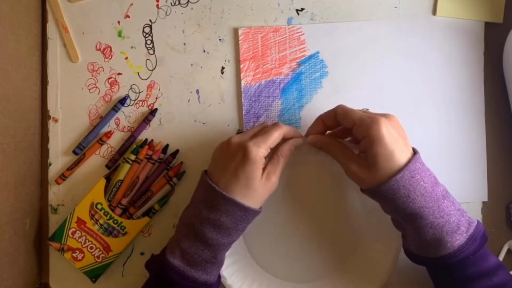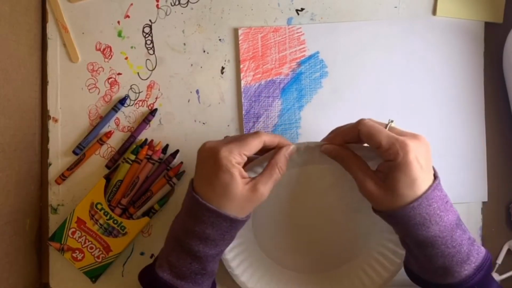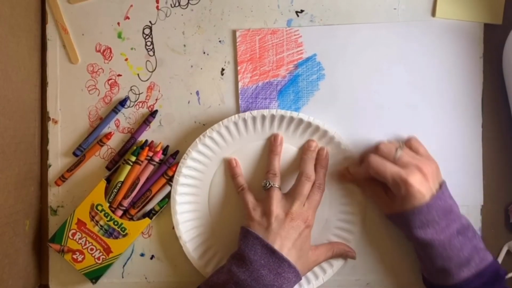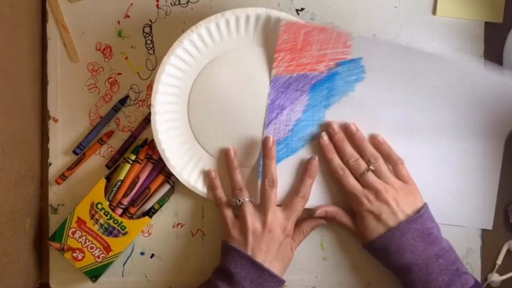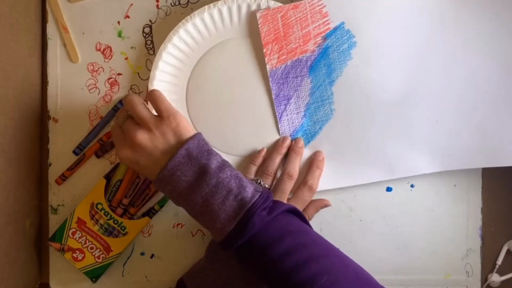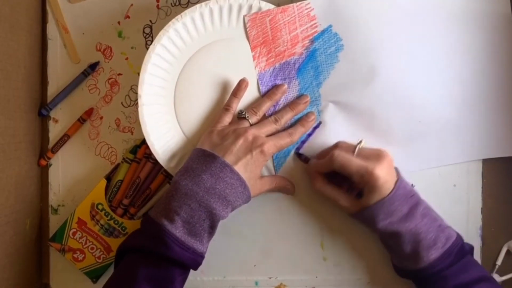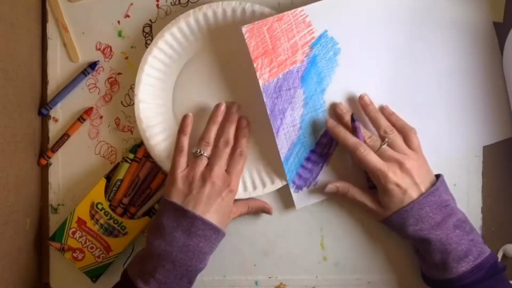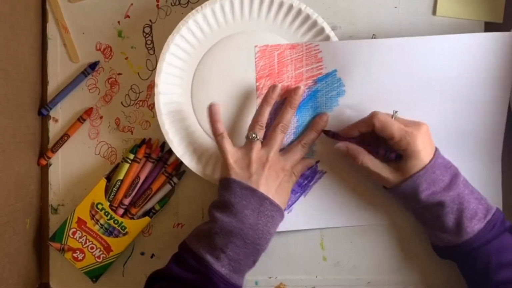I noticed that the edge of this paper plate has a cool texture, so I decided to try it as well. Right now, I'm flattening out the side to see if that will make it easier for me to put a piece of paper onto it. As I rub, I'm getting quite a bit of texture and a really neat design.